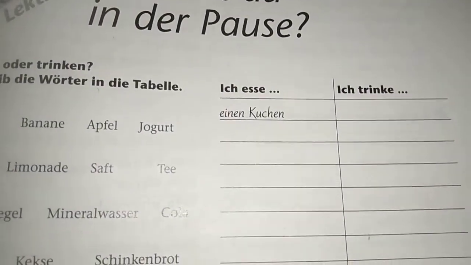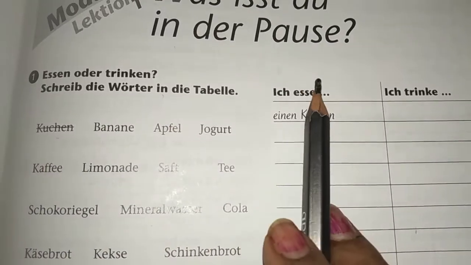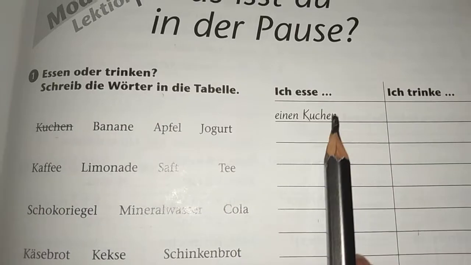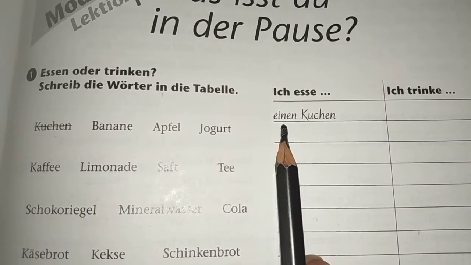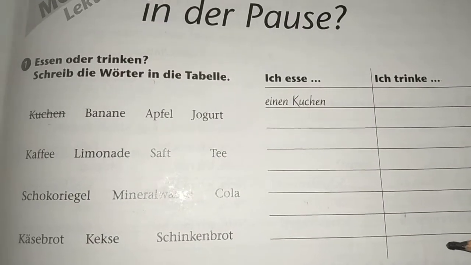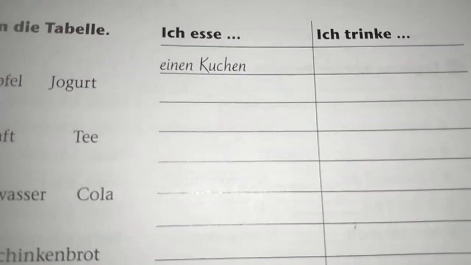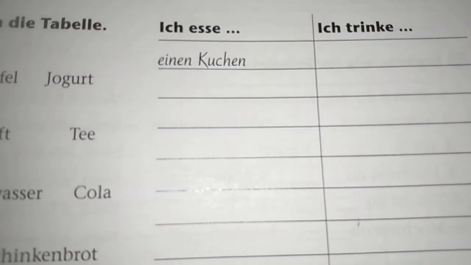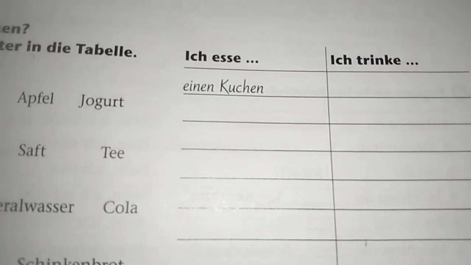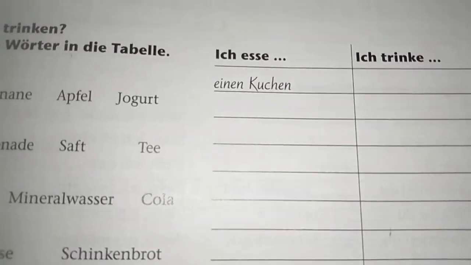For example, the first one is Kuchen. Kuchen is always ich esse. So ich esse in this column it will come. But Kuchen has an article. So masculine it is einen Kuchen. Always remember here in these columns you will write the accusative article because ich is the nominative. While writing the accusative article, for masculine you will write einen, for feminine you will write eine, and for neutral you will write ein.